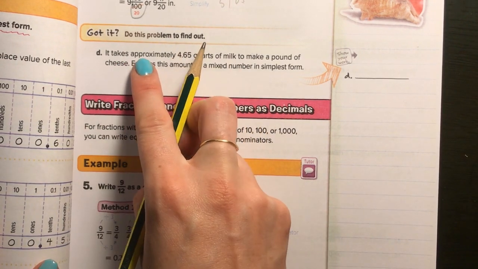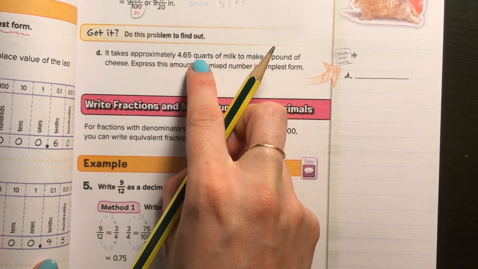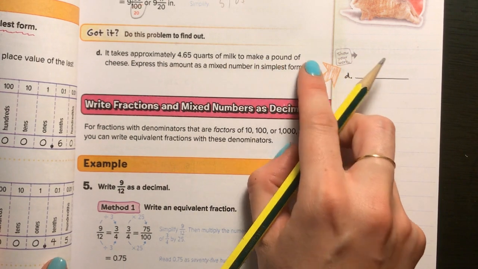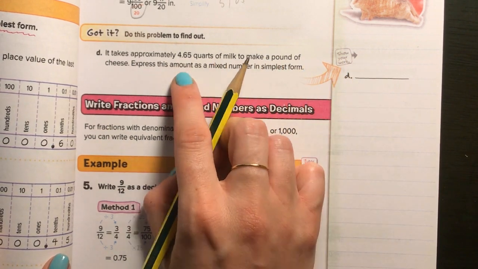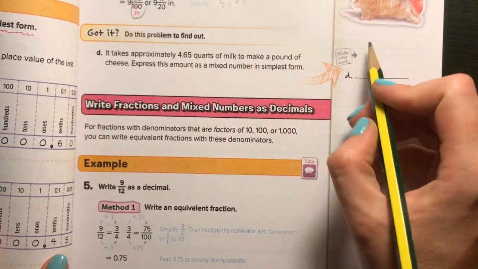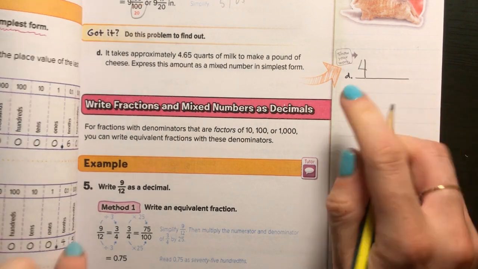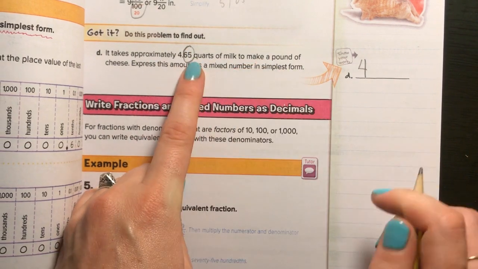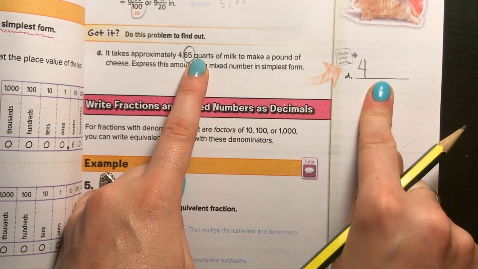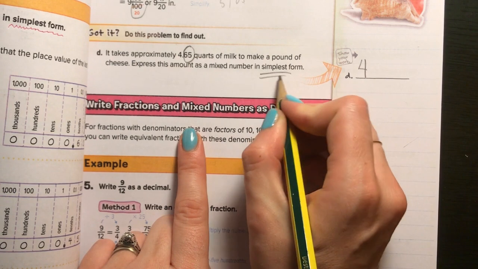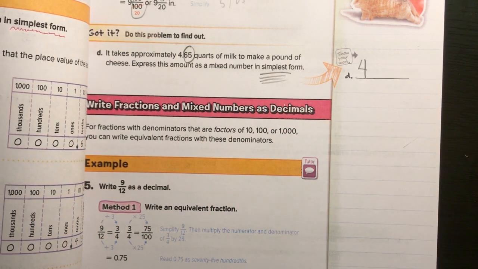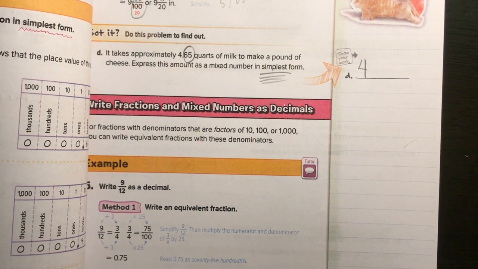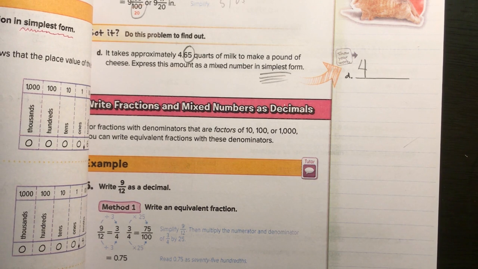Okay, got it? It takes approximately 4.65 quarts of milk to make a pound of cheese. Express this amount as a mixed number. So I hope you just leave the 4. The 4 is already whole. Okay, now you have to figure out this part, the 0.65, as a fraction in simplest form. Okay, don't let me down. Make sure you put in the simplest form.